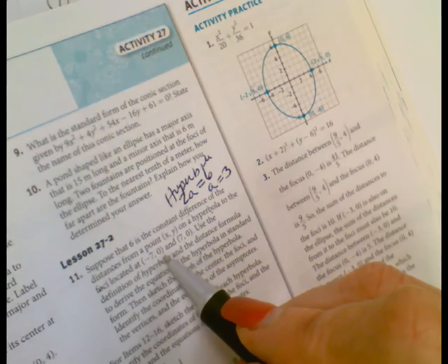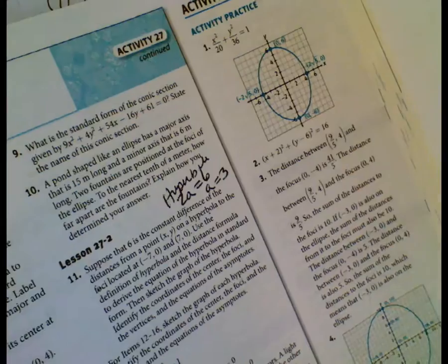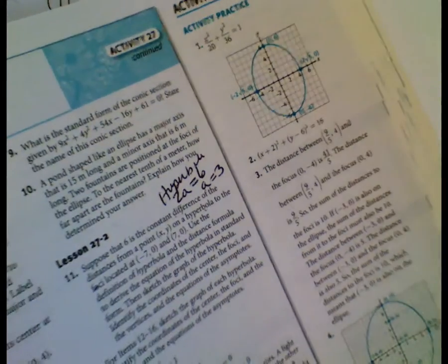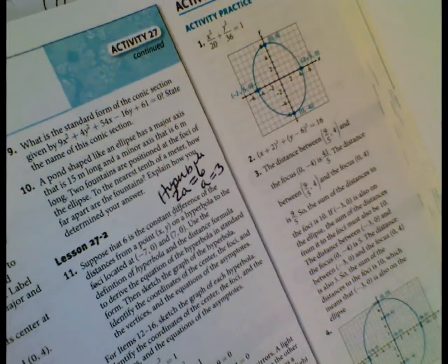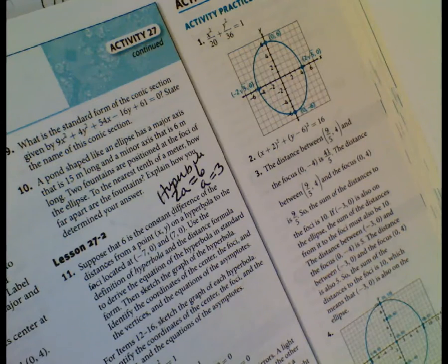Okay, so it is a hyperbola, and the foci are located at -7, 0 and 7, 0. Use the definition of a hyperbola and the distance formula to derive the equation of the hyperbola in standard form, and sketch the graph of the hyperbola. Identify the coordinates of the center.